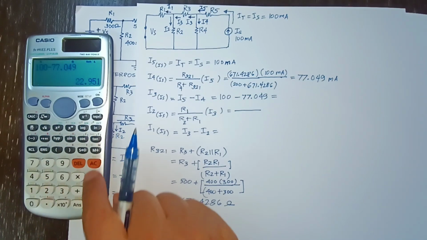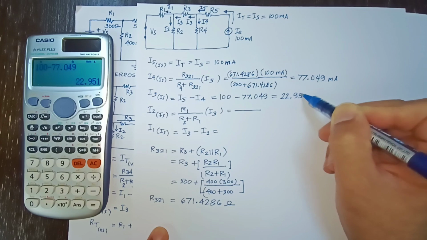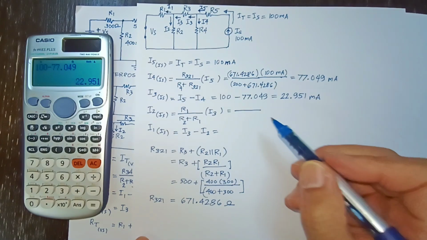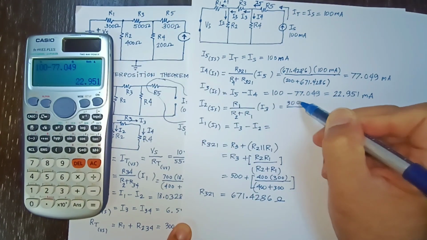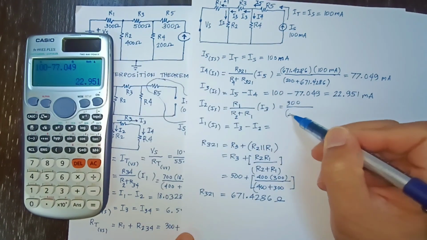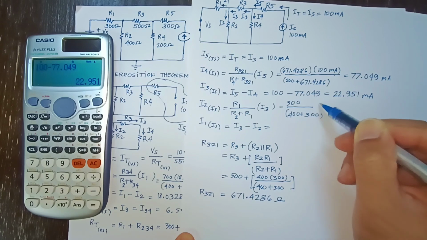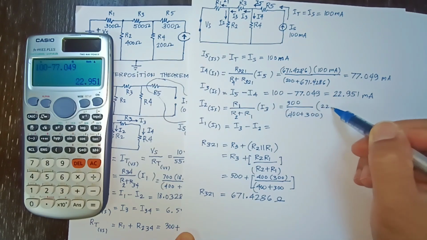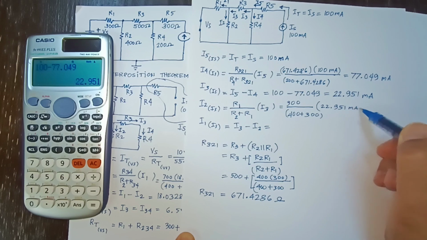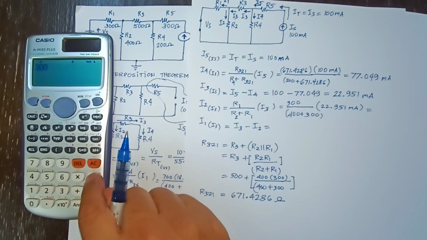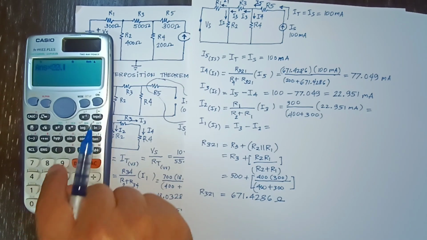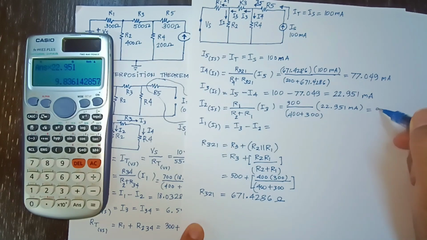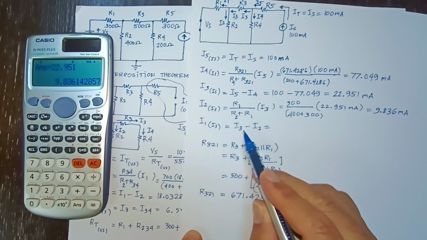100 minus 77.049 milliamperes, we will be getting 22.951 milliamperes. And then for I2 with respect to the Is, we will substitute the values of R1 and R2 in our equation, and our I3 also of 22.951. Using the scientific calculator, let's multiply 300 with 22.951 milliamperes over the sum of 400 and 300, and we would get 9.836 milliamperes.